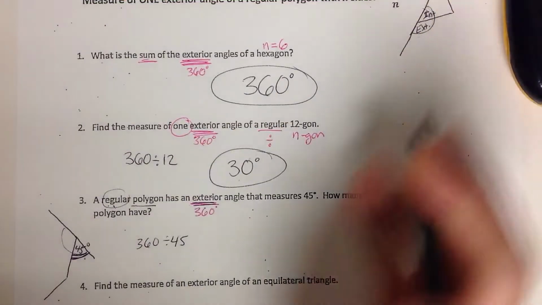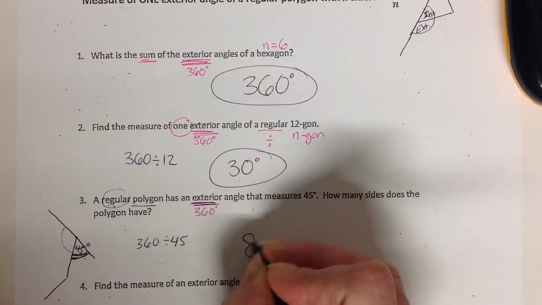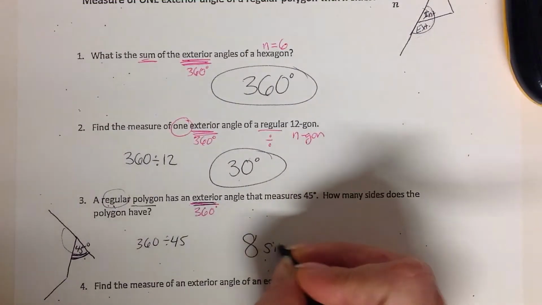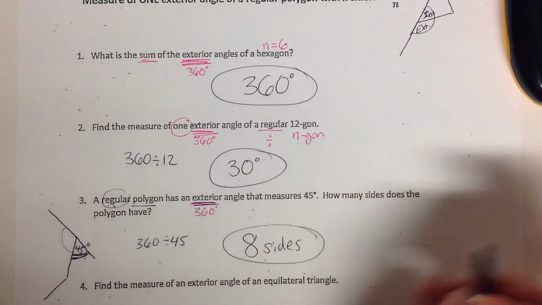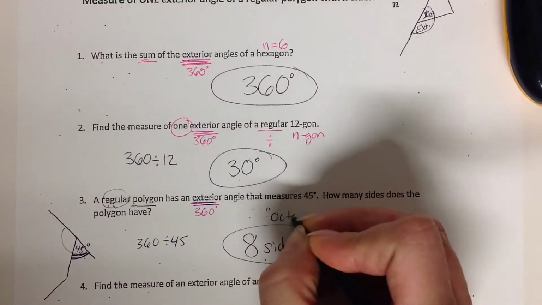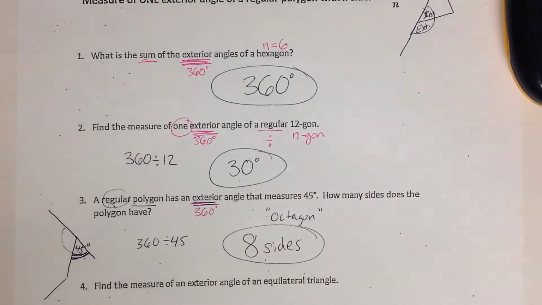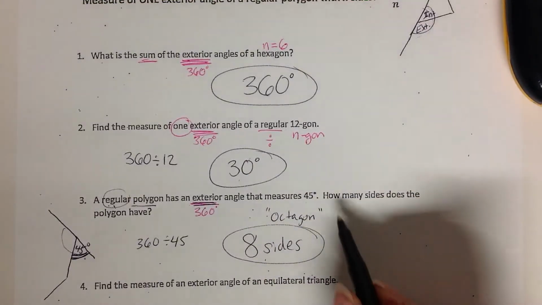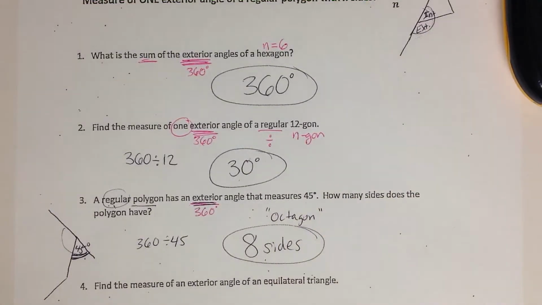Okay, so if I have 8 groups, that means I have 8 angles, and if I have 8 angles, I have 8 sides. You know, this is multiple choice. It could have used vocabulary there. That's an octagon. The direction said how many sides, so it should just give a number.